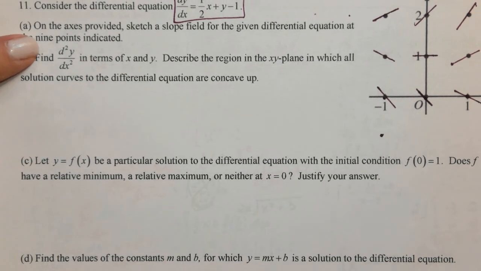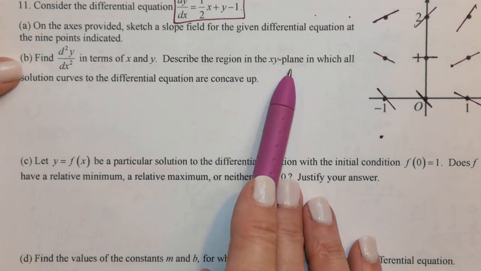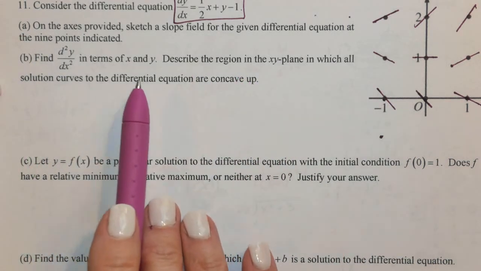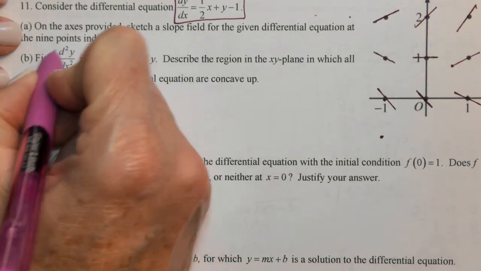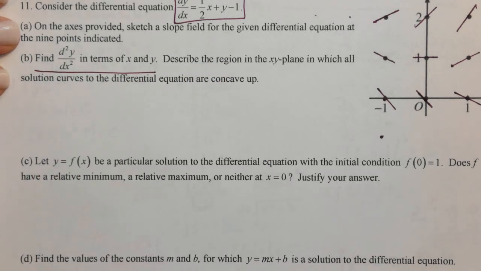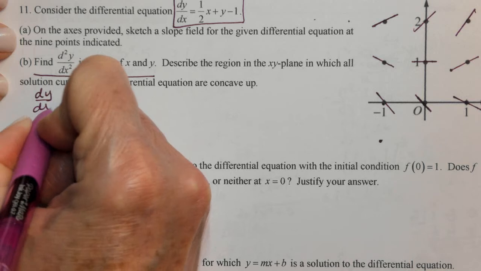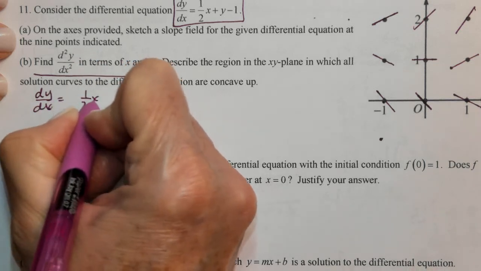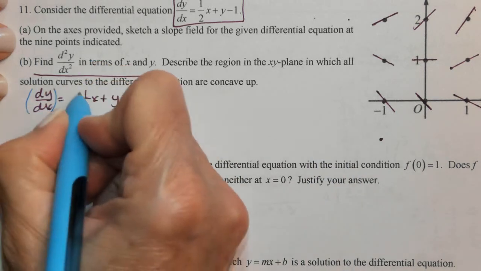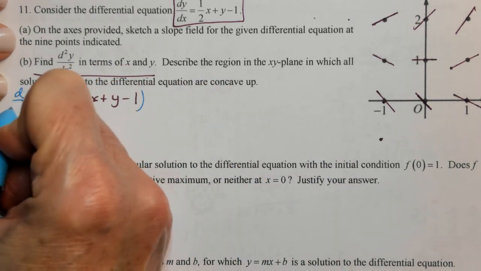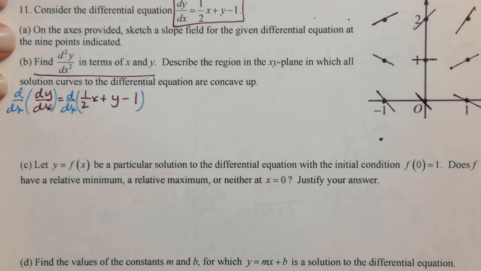Find the second derivative in terms of x and y, and then describe the region in the xy plane in which all solution curves to the differential equation are concave up. Okay, so first things first, let's find the second derivative. So they gave me the first derivative. To find the second derivative, we take the derivative of both sides with respect to x. That's what the second derivative is.